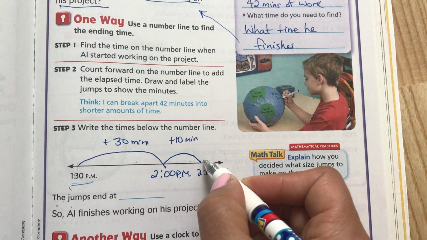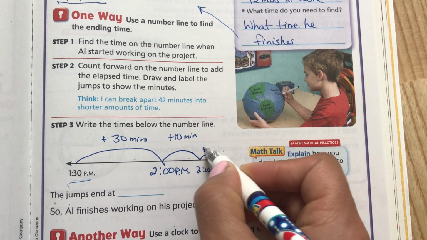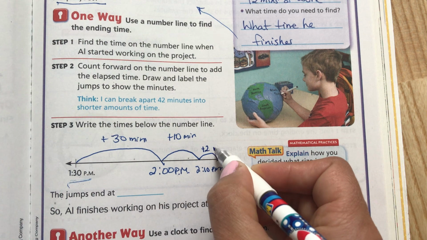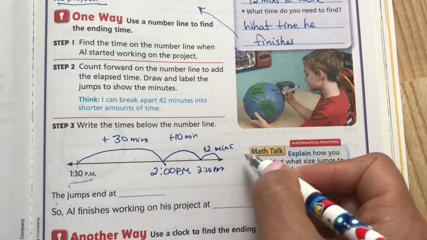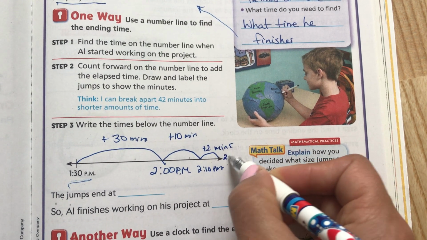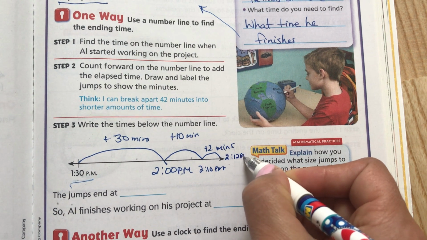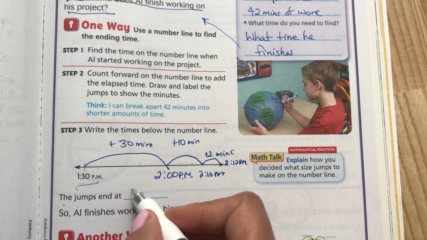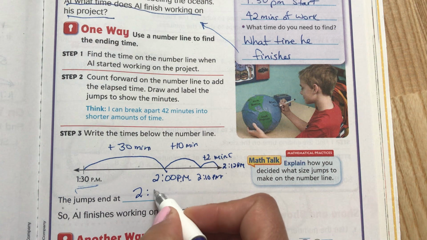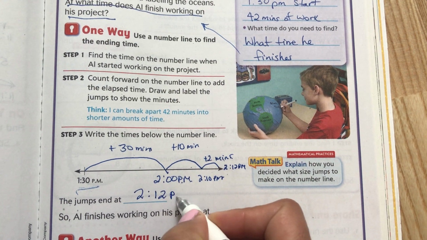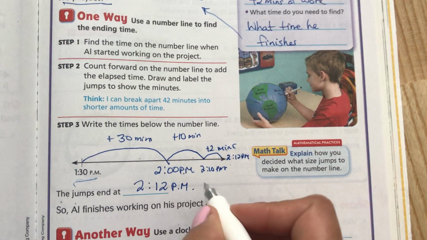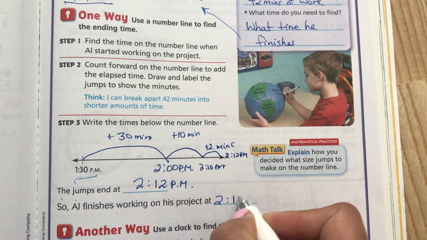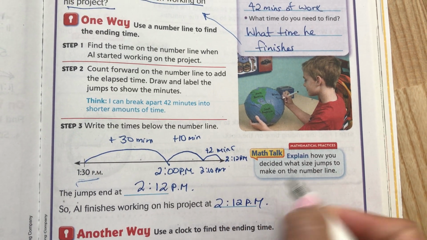And then now I only have to jump another 2 minutes to get to 42 minutes total, which should bring me to 2:12 p.m. So the jumps end at 2:12 p.m. So Al finishes working on his project at 2:12 p.m.